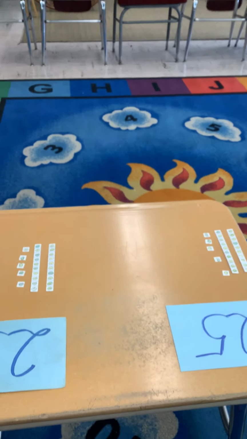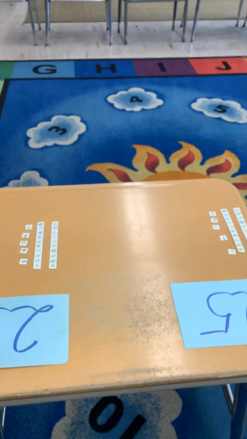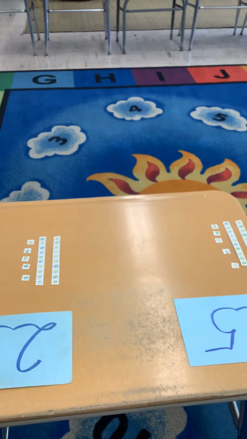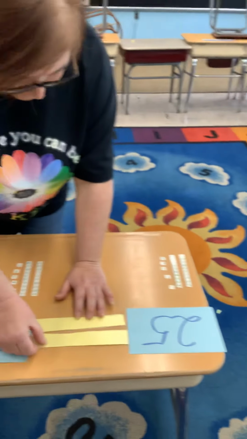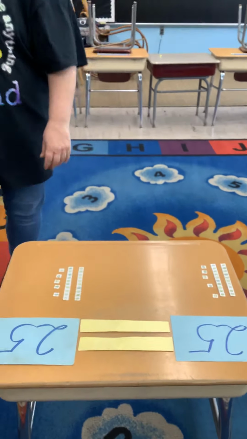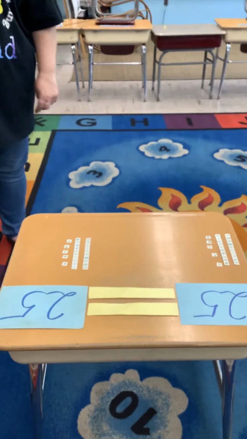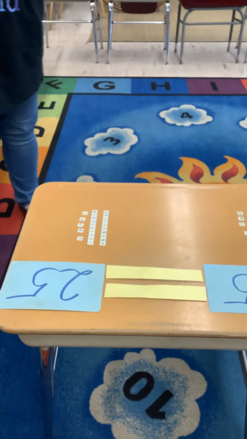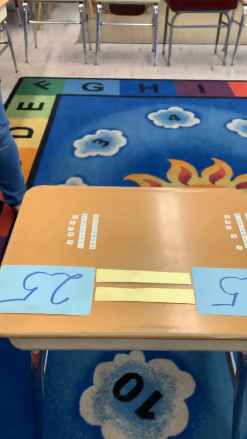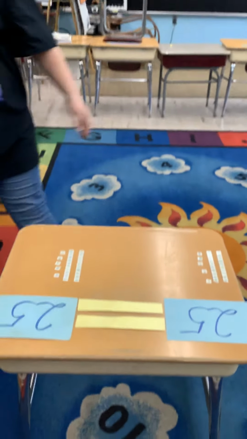Tell whoever's watching with you, what should be in the middle? So now she's going to put it. Ready? Look. Did you say equal? Because that's what's true. 25 is equal to 25 because look, they're exactly the same. They both have 2 10s and 5 1s. Okay? All right, let's try another one.